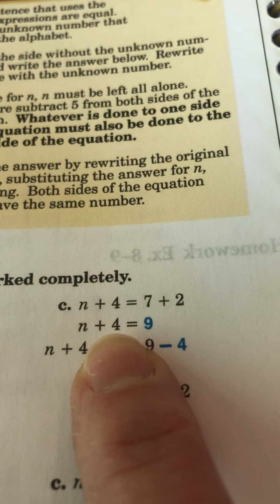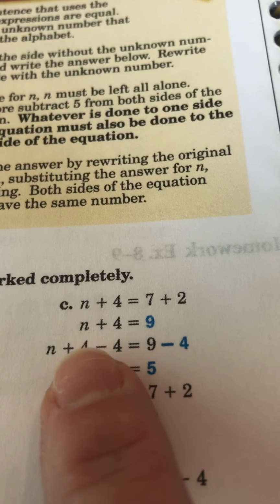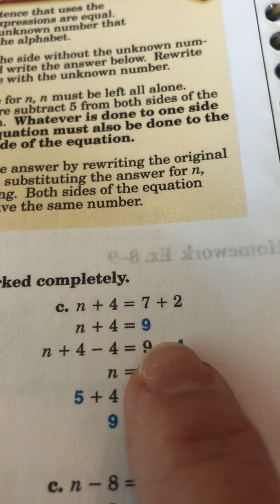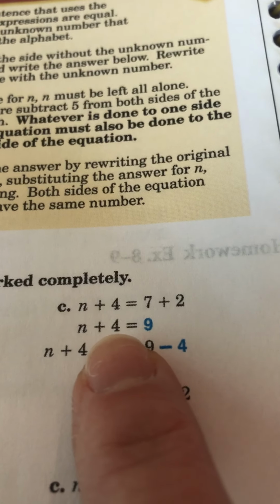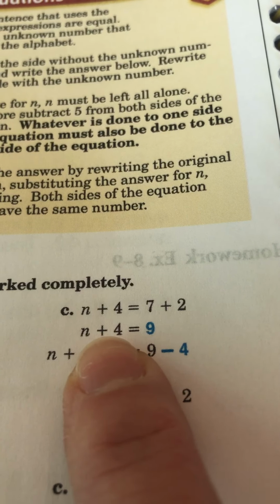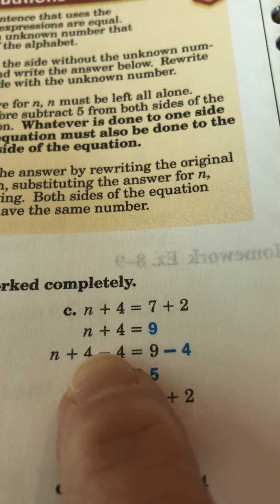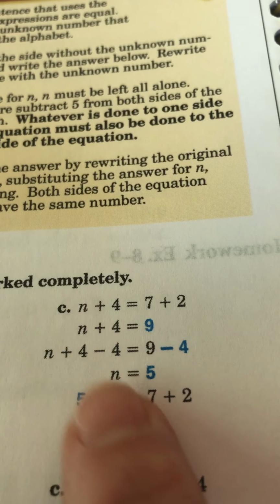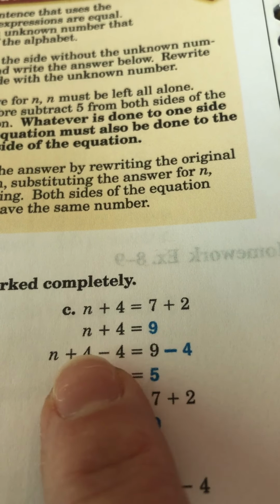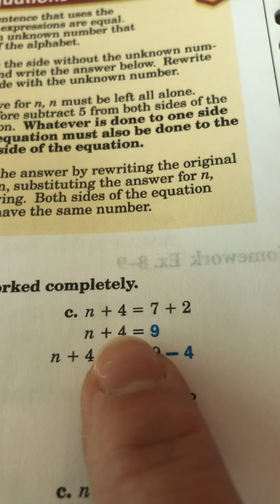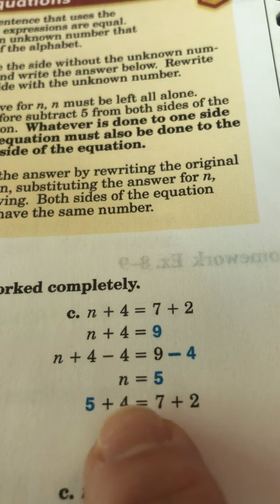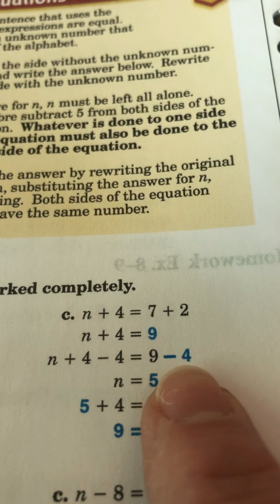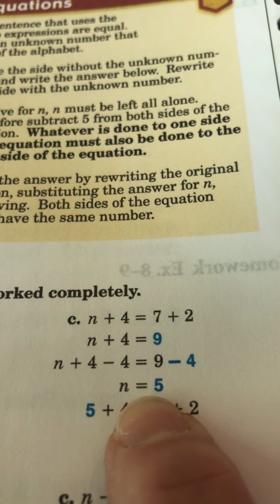Now, we're going to do the same on the left side of the equals as we are to the right side of the equals, okay? So we have a plus 4. In order to get rid of that plus 4, we've got to do a minus 4. If you do a minus 4 on this side, you've got to do it on this side. So this is going to be n, because those cancel out. If you have $4 and I take $4, that cancels out, okay? So n equals 9 minus 4 is 5, okay?